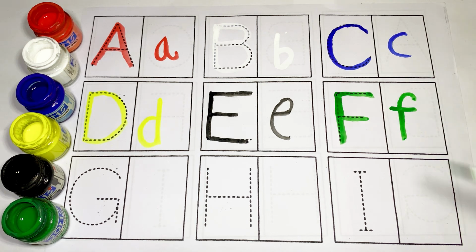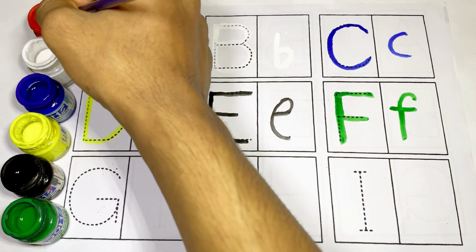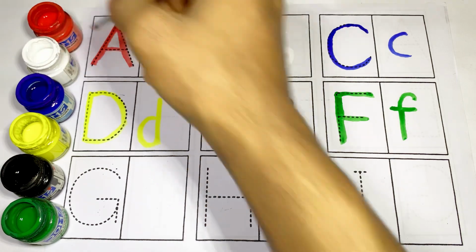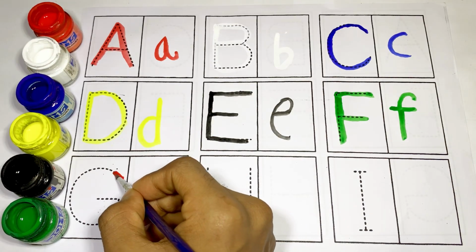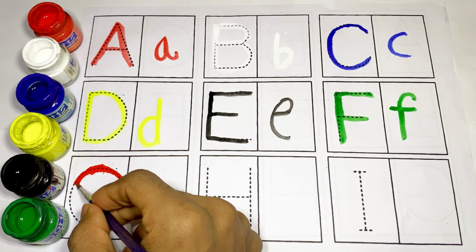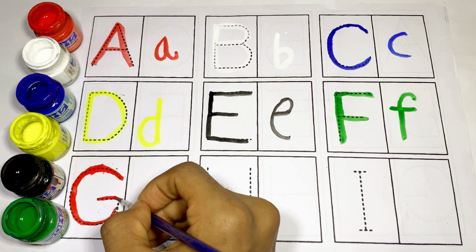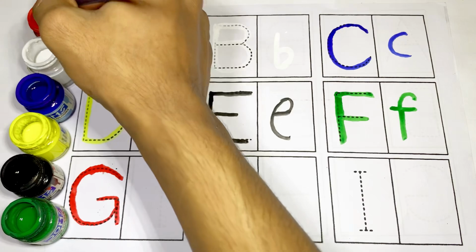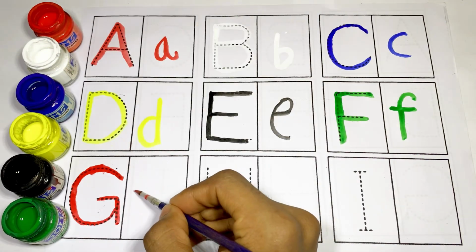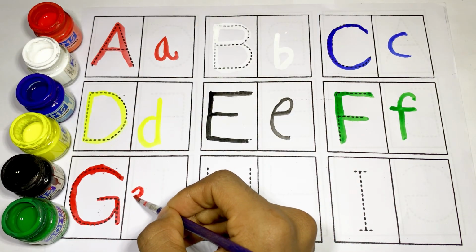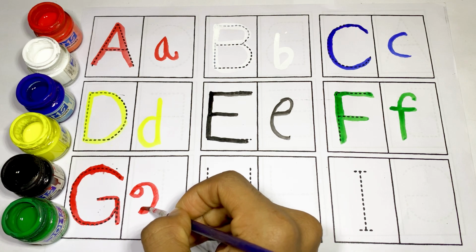Small alphabets. Kids, now G. G for goat, G for grapes, and here is red color. Big alphabets. Kids, again use red color and draw G. G for goat, G for grapes.